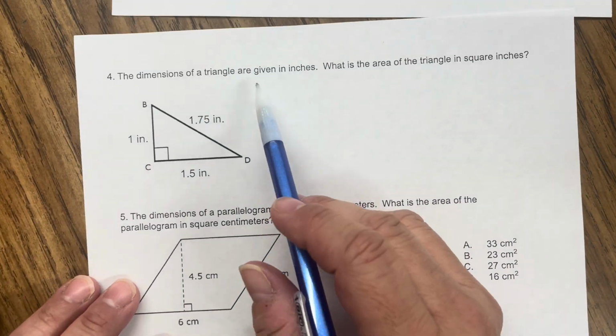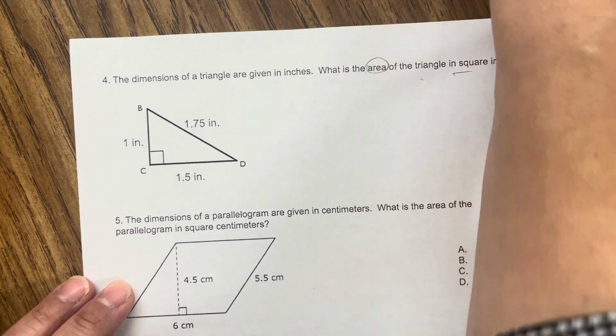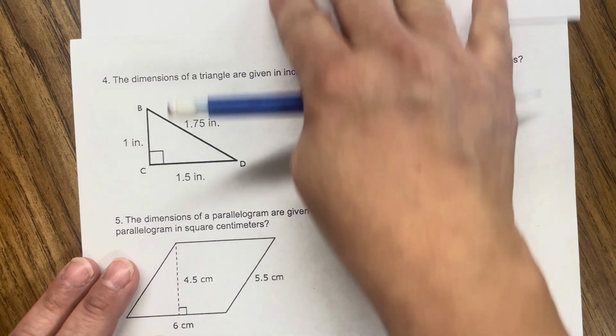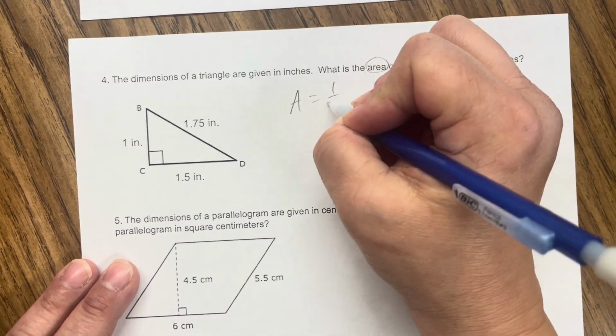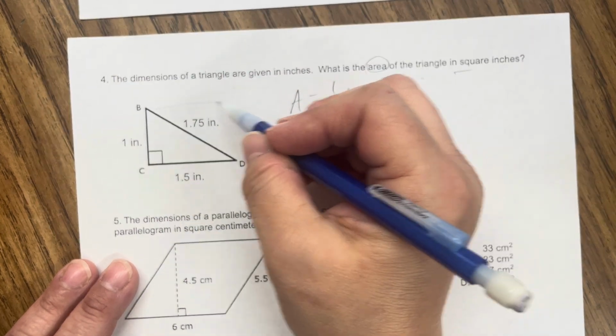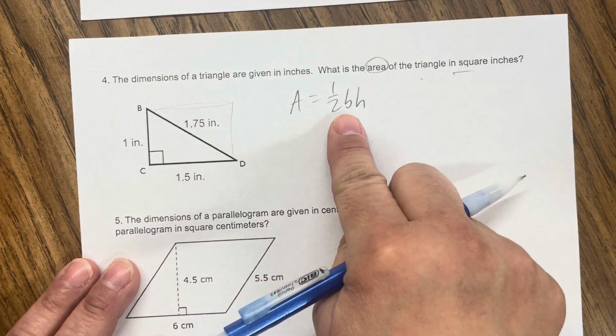It says the dimensions of a triangle are given in inches. What is the area of the triangle in square inches? So again, consulting our formula chart, the triangle formula is here. So we have area equals 1/2 base times height. And remember, that comes from looking at a rectangle and you just take half of the area. That's why that formula says 1/2 base times height.